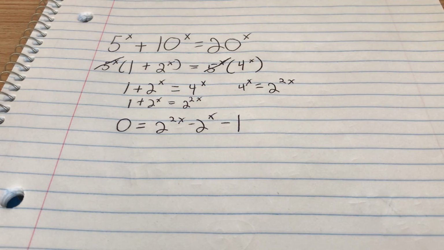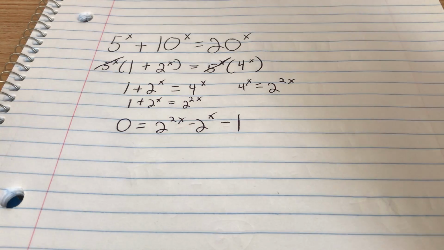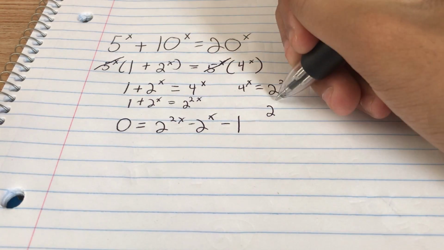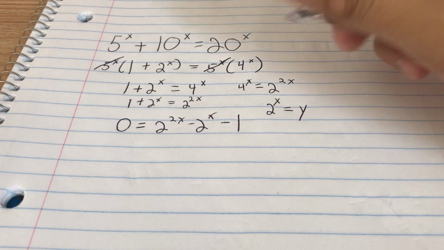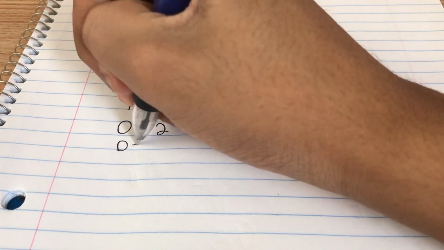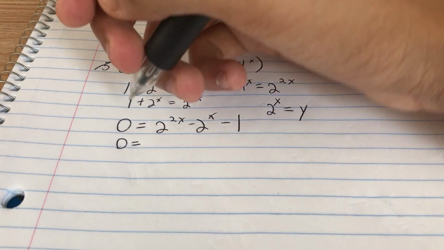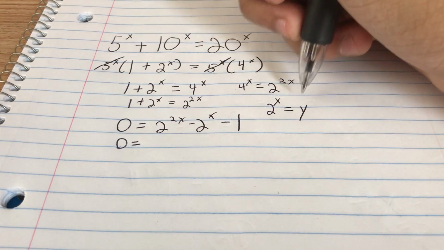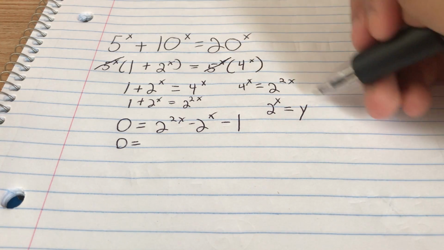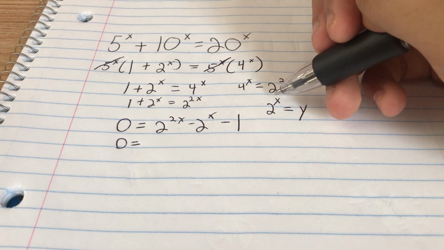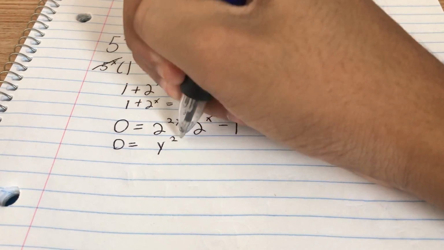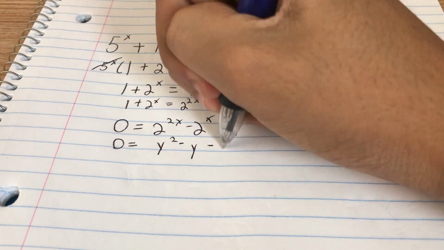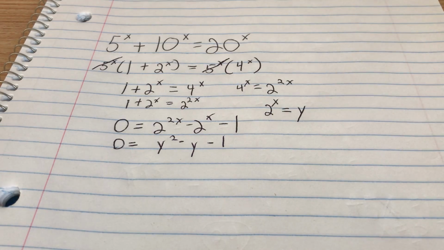Now, you might notice this kind of looks like a quadratic equation. And if you don't see it, I'll show you this. What if we substitute 2 to the power of x with another variable y? So, let's see, we have 0 equals... 2 to the power of x is y, so 2 to the power of 2x is y squared, right? Because if you take this and you square both sides, you get y squared equals 2 to the power of x times 2 to the power of x, or 2 to the power of 2 times x. So we have y squared over here, minus just y, minus 1. You see a quadratic now, right?